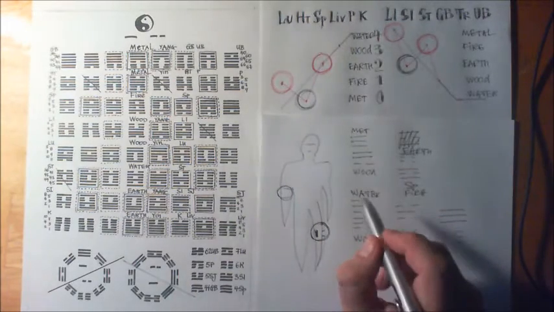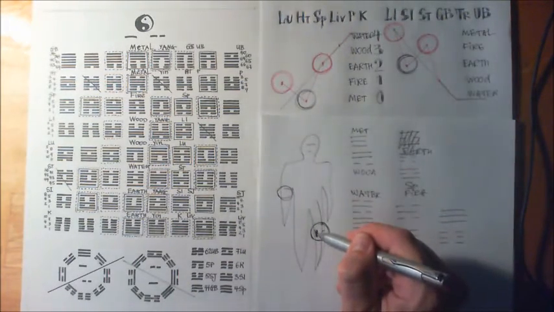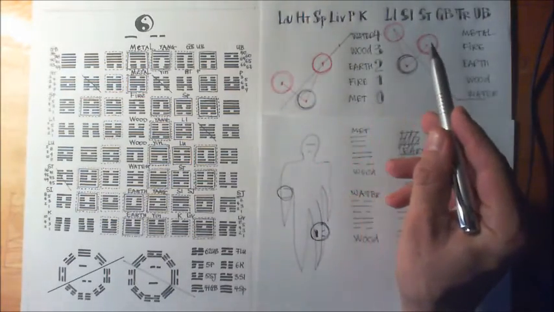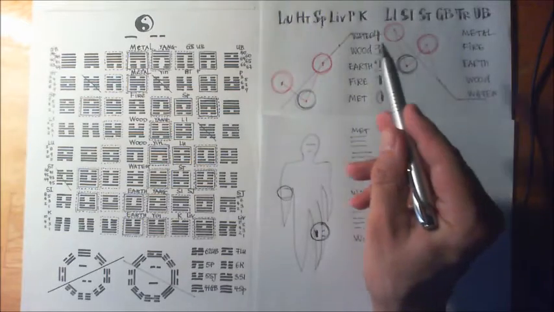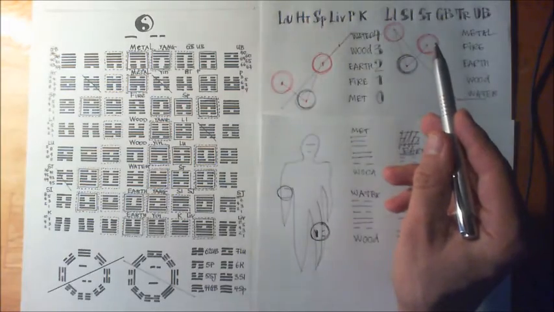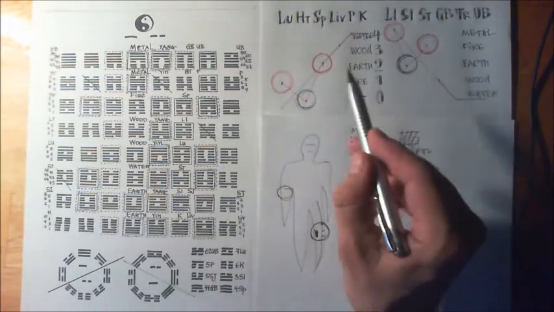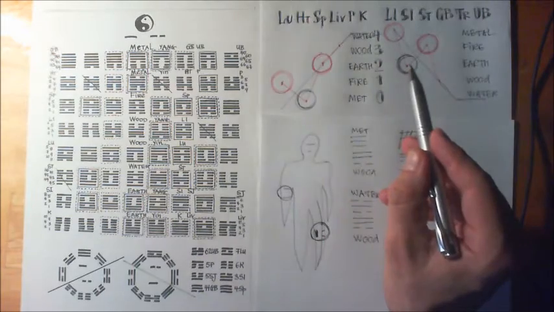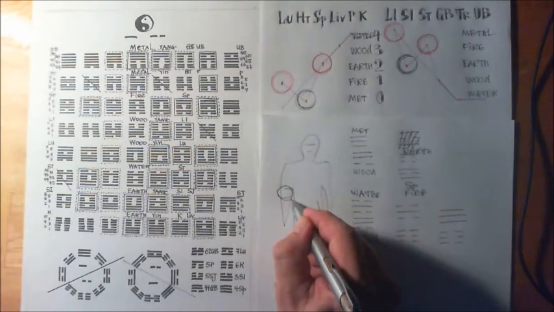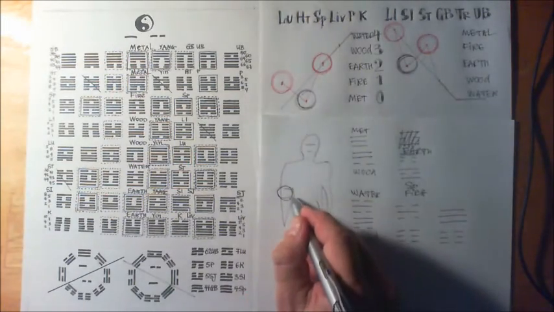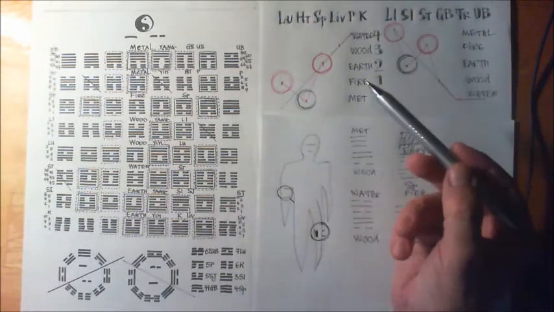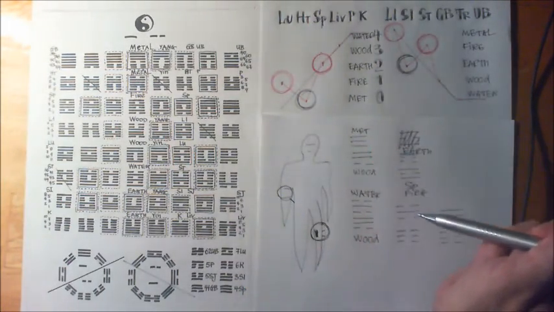So for the treatment here we can use, for example, the stomach meridian for the spleen. We can use the small intestine meridian, and we will use the small intestine meridian here on this elbow.